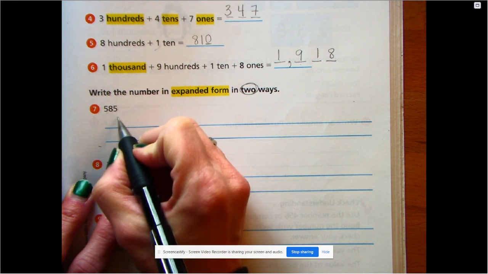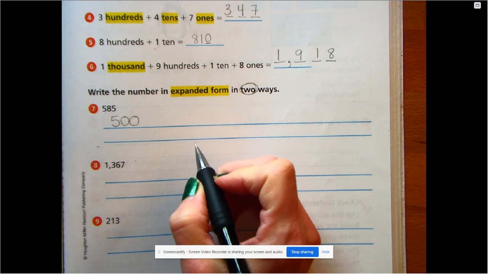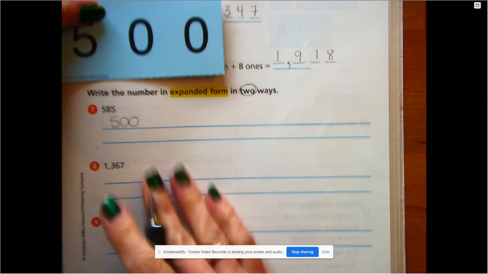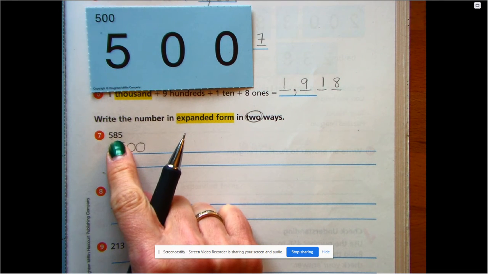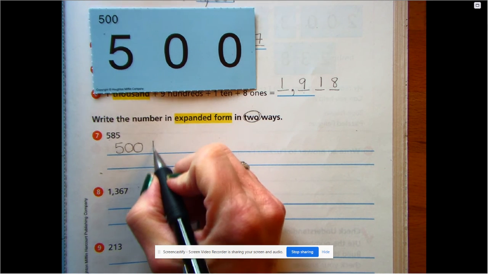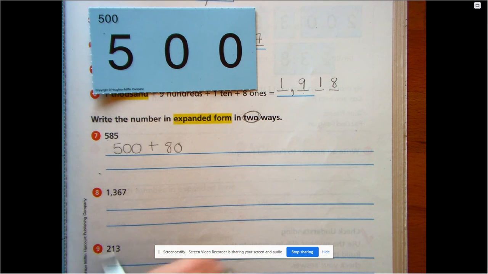How many hundreds do I have? I have 500. Then I have how many tens? I have 8 tens. So I'm going to do 500 plus my 8 tens, which is 80.